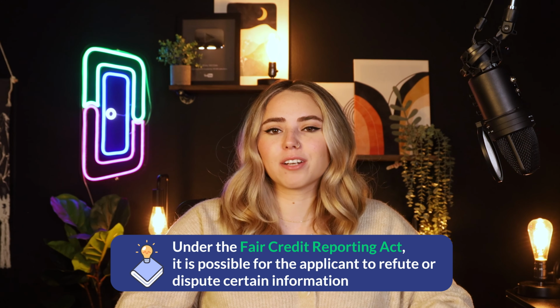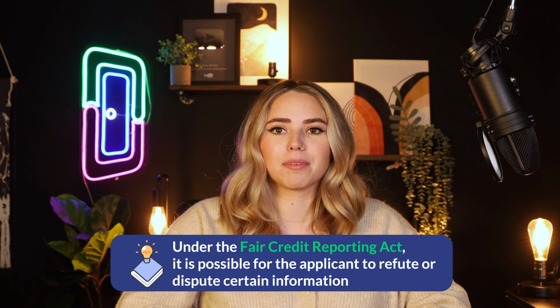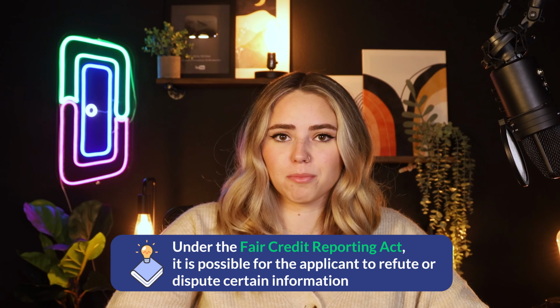Also, under the Fair Credit Reporting Act, it is possible for the applicant to refute or dispute certain information. The applicant can claim inaccuracy in the report that was used to make this decision. If that's the case, the applicant must request a copy of the credit report from the reporting agency within 60 days of receiving the letter and contact the property owner.